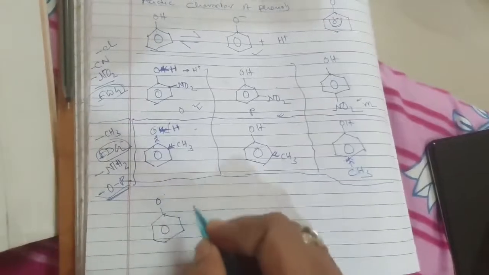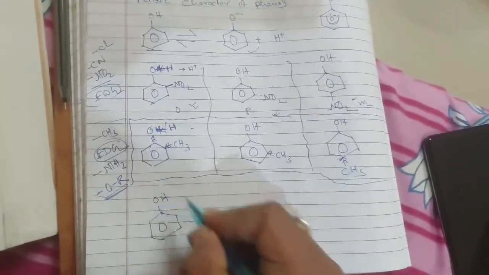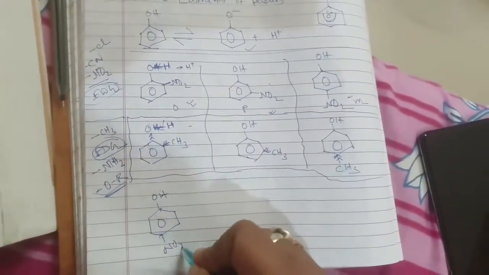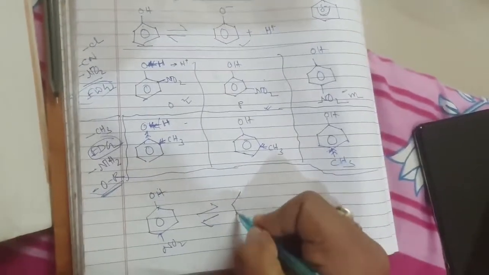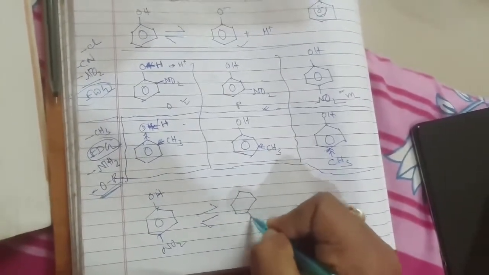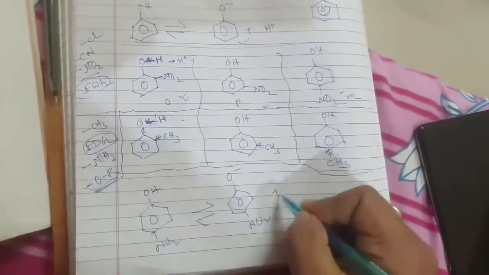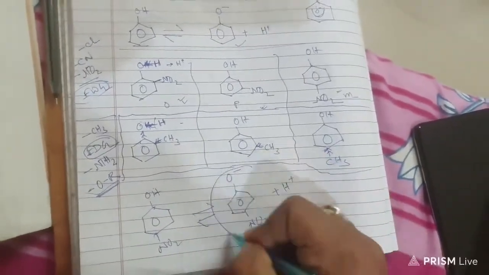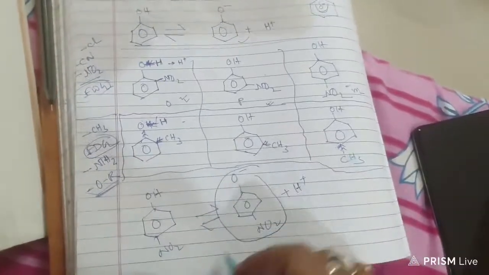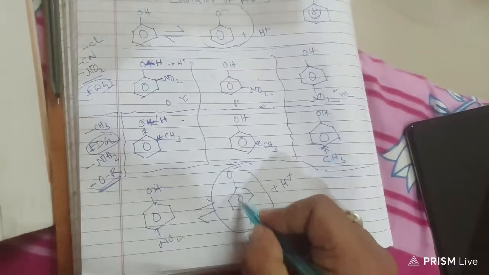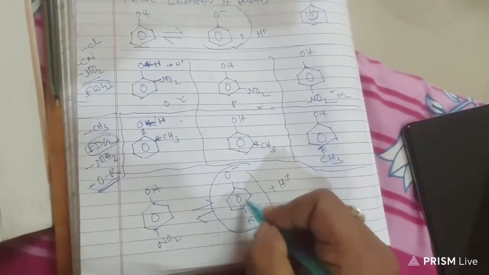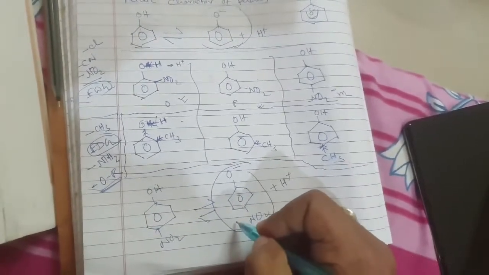formation of phenoxide ion, suppose in this case, after release there is formation of nitrophenoxide ion. This phenoxide ion will be more stabilized than this phenoxide ion, because the electron withdrawing group will pull the electron and stabilize the electron density even more.